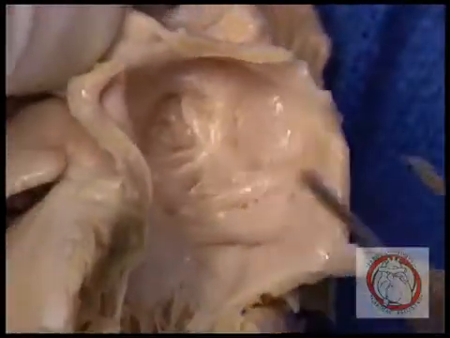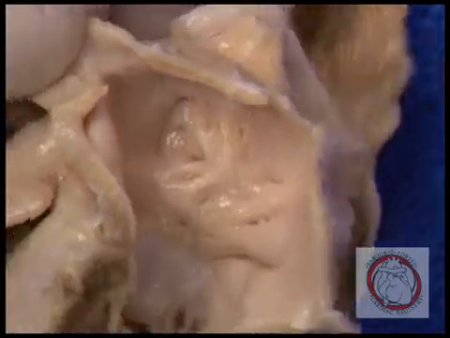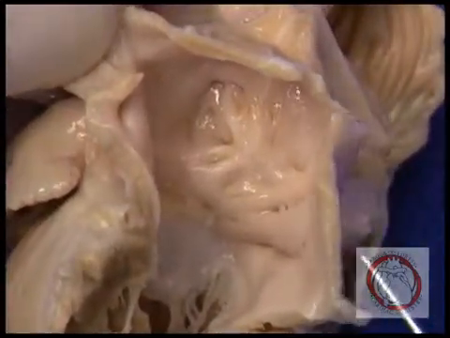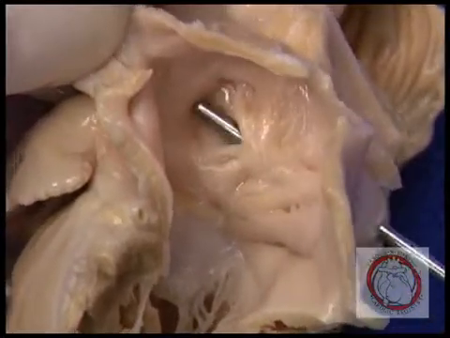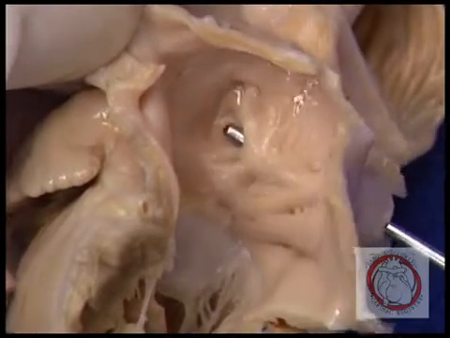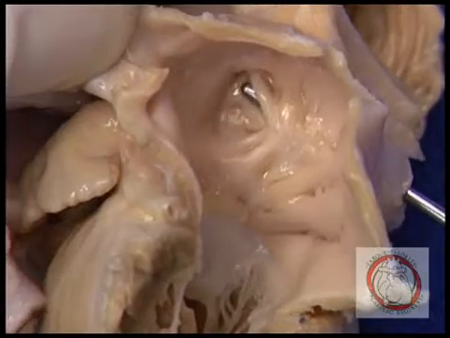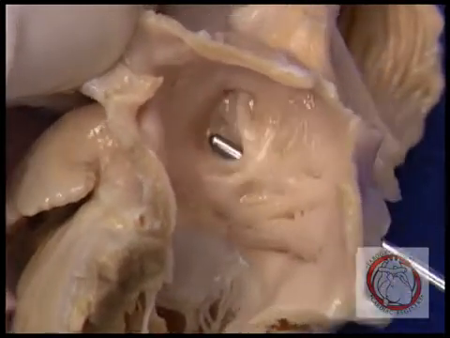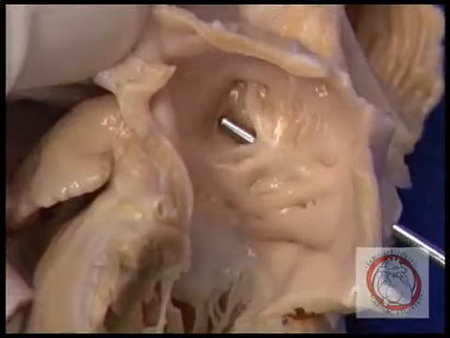I can show you that by opening up so that you can see the left side. And then if I pass a probe up through the mouth of the inferior caval vein, you will see how the probe passes between the flap valve that I'm lifting away by my probe, the infolded rims of the oval fossa, the infolded atrial walls, and this is probe patency of the oval foramen.